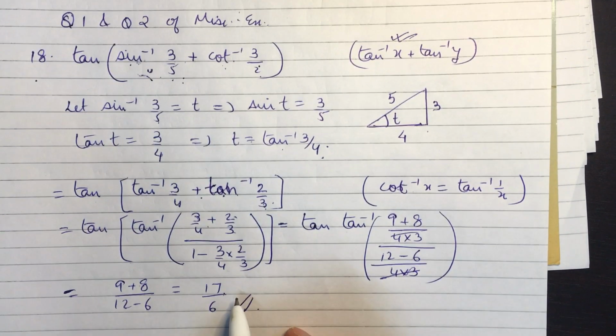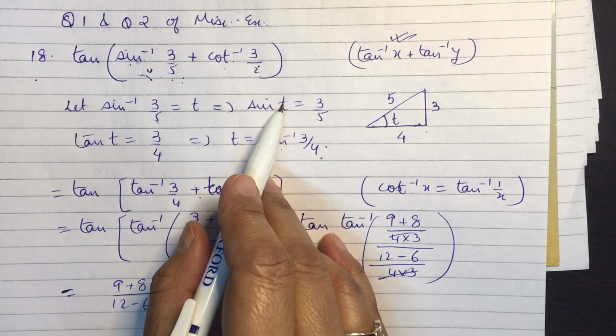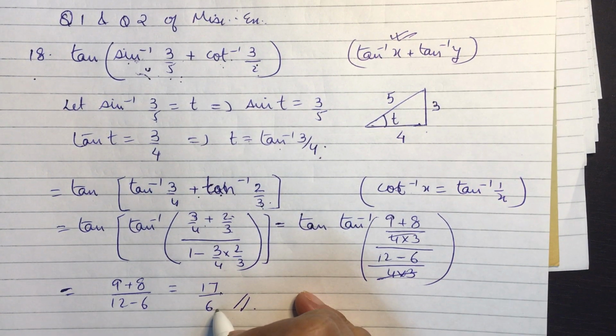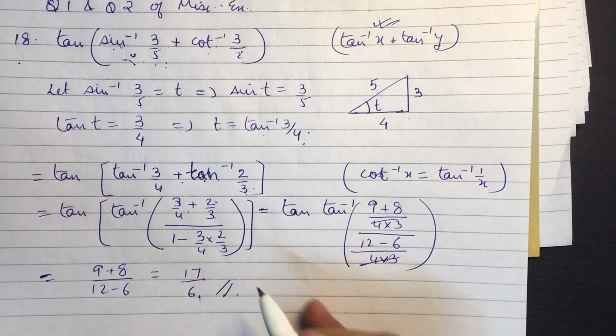So in this manner we solve the questions which are of this kind, and you can try out the remaining 3 questions, and in case of any doubt you can post in your comment section.